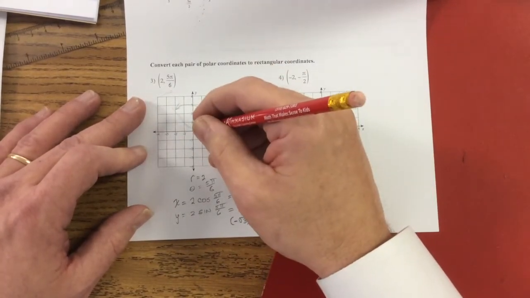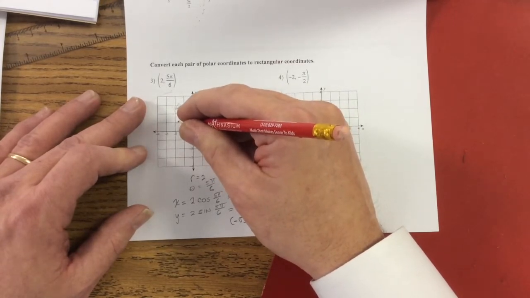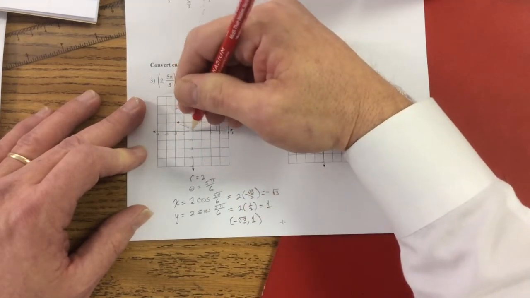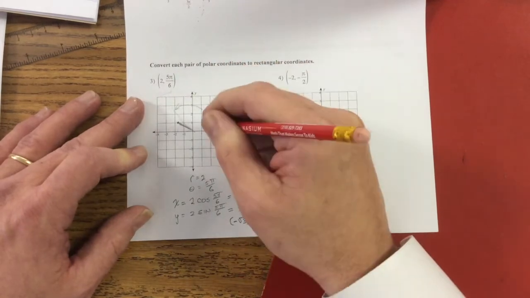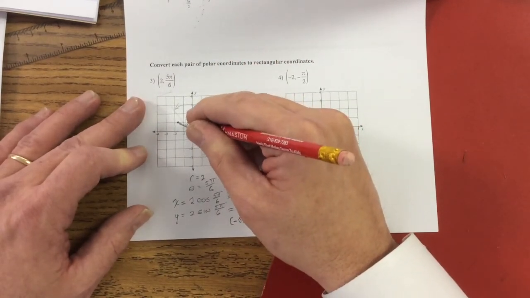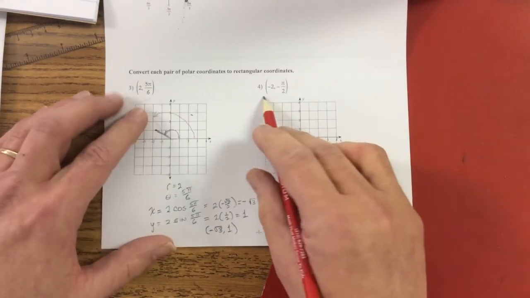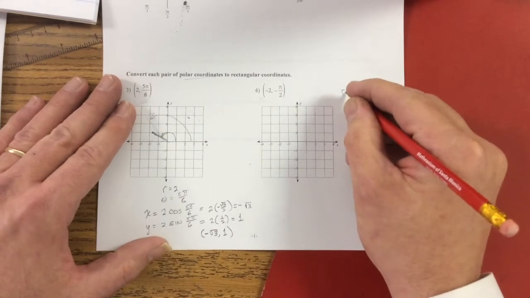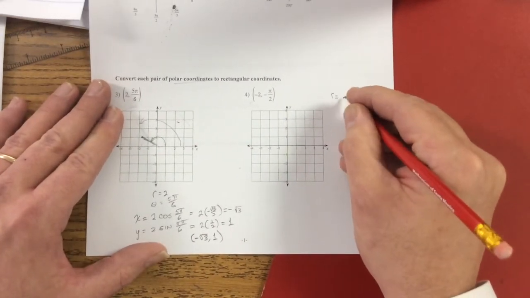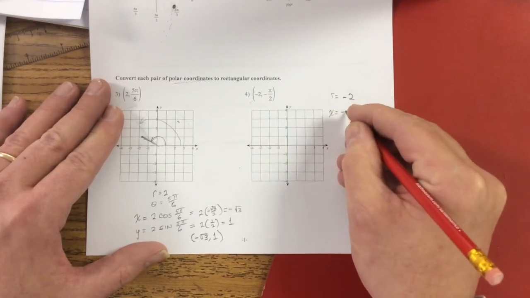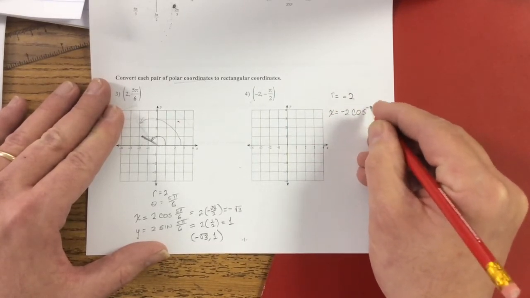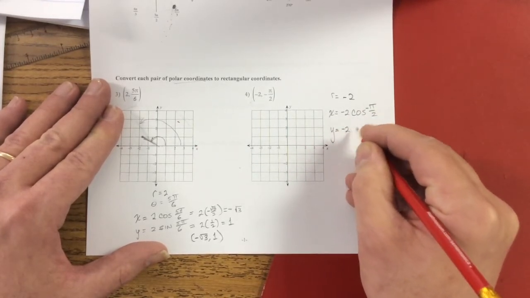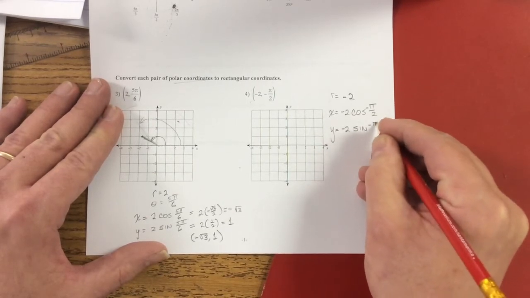And just to double check, negative square root of 3, comma 1 puts it, I don't know, right about here somewhere, which would be just about right for the angle. Same thing here. Okay, we know that we have polar coordinates, so r equals -2. X is equal to -2 times the cosine of negative pi over 2. And y is equal to -2 times the sine of negative pi over 2.